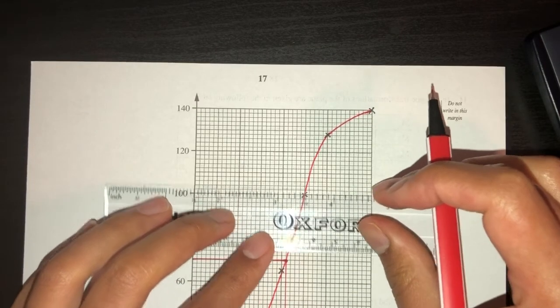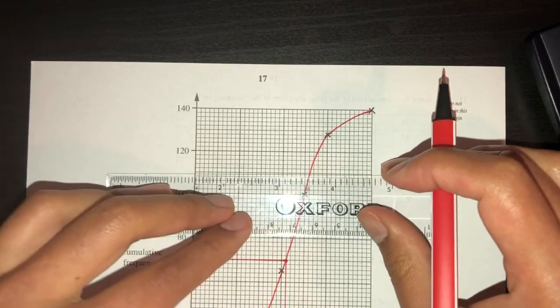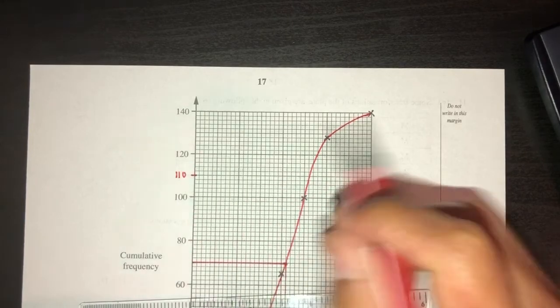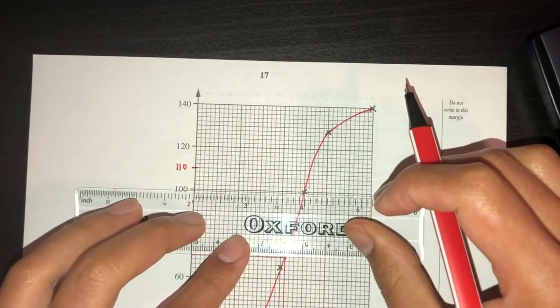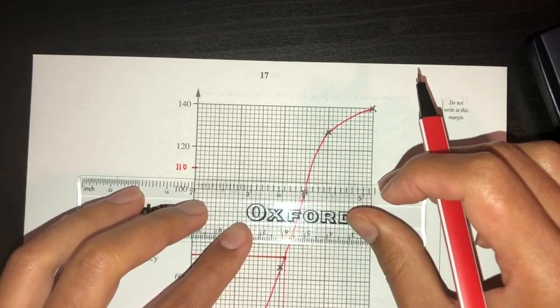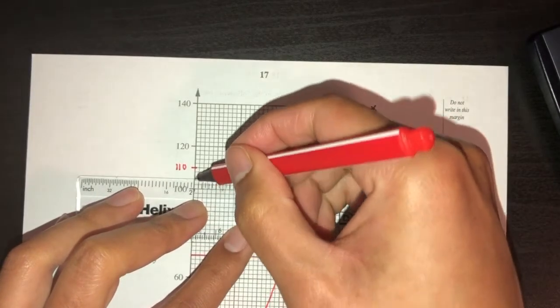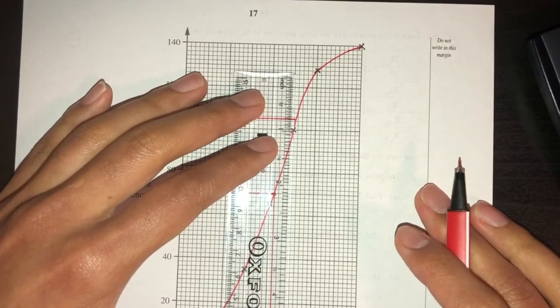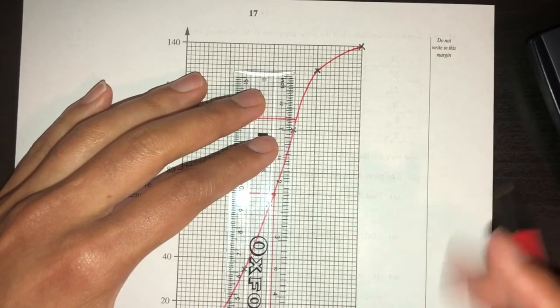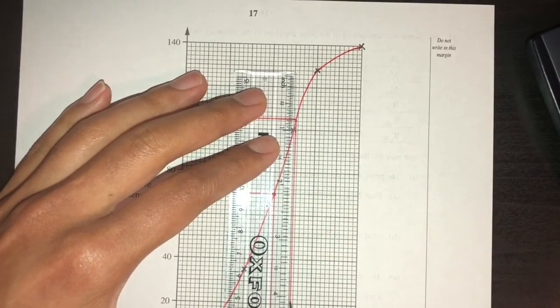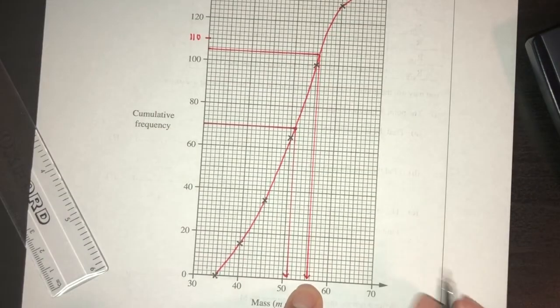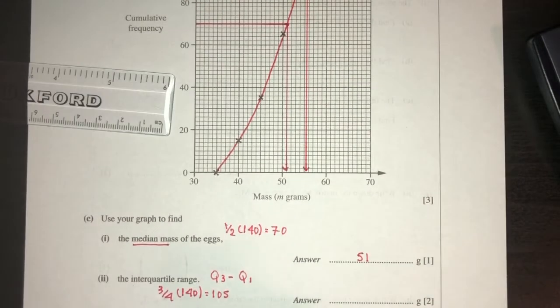This is 110, so 105 will be between 110 and 100. For my graph, it shows to be about this value. So that is 55.5. Okay, so 55.5 will be the upper quartile.